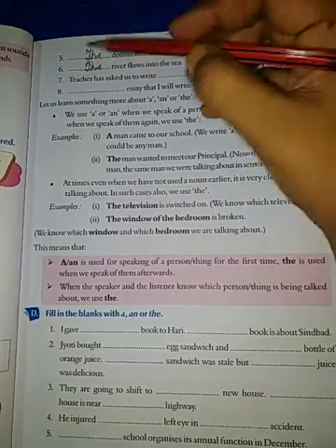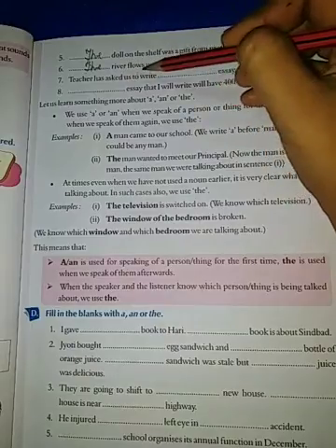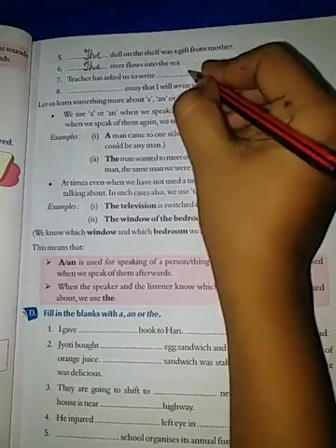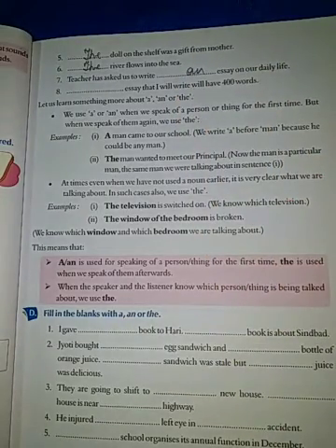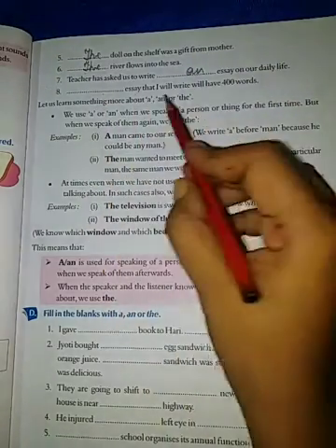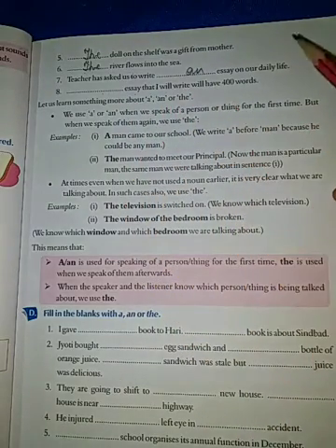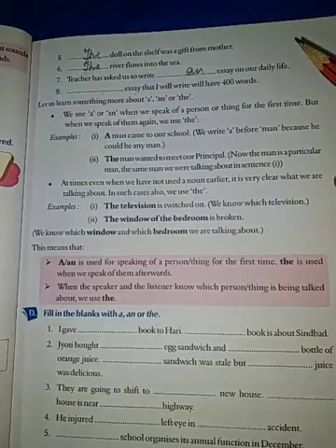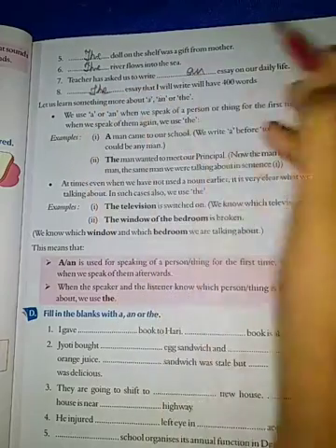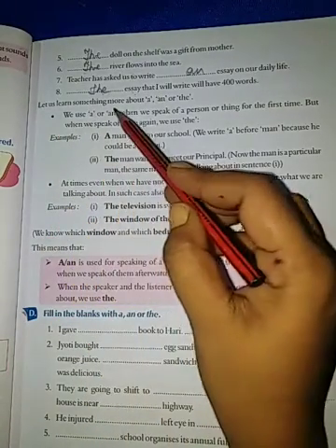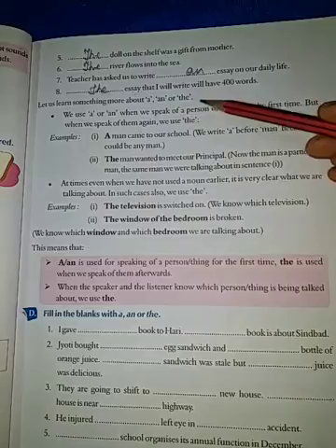Now, teacher has asked us to write dash essay on our daily life. Here, an essay. Number 8, dash essay that I will write will have 400 words. What is the right answer? The essay, because we are talking about the particular essay. Now, let us learn something more about a, an, or the.